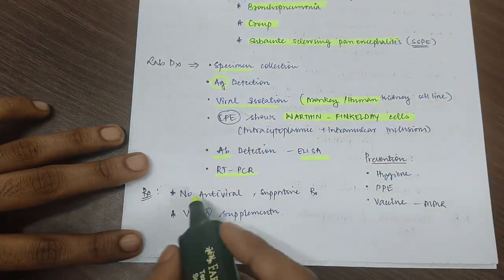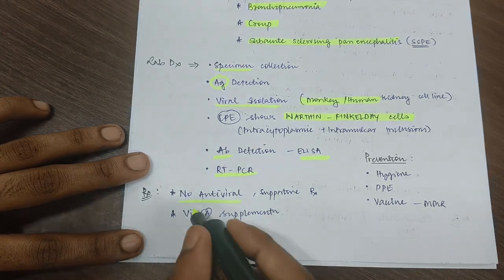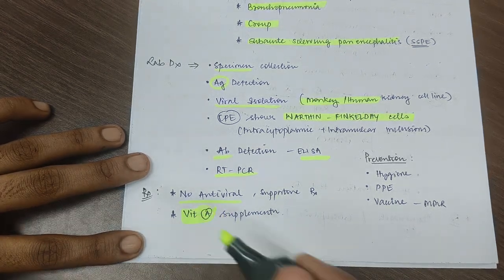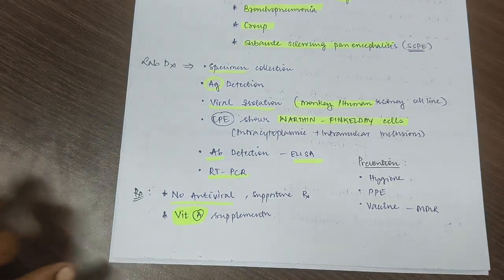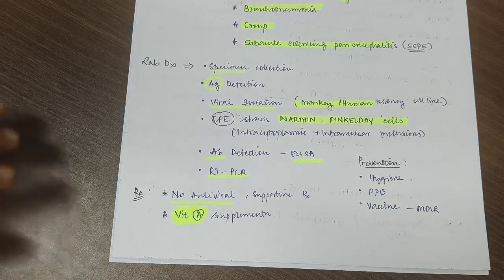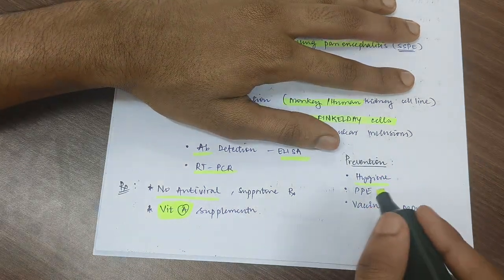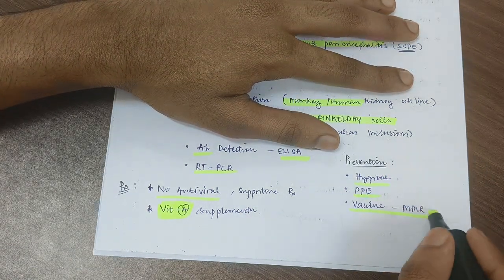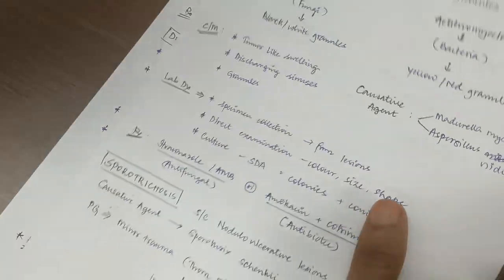Treatment and prevention, basically there is no antiviral, so supportive treatment is given. Vitamin A is very crucial. Okay, vitamin A can be given as prophylaxis. That's why the MMR vaccine would be given with vitamin A, you remember, right? At 9 months you give the MMR vaccine, and vitamin A prophylaxis is given as per the national immunization schedule to prevent all this. Then hygiene is important, personal protective equipment, and MMR vaccine. These are the things you are going to concentrate on as a part of viral.